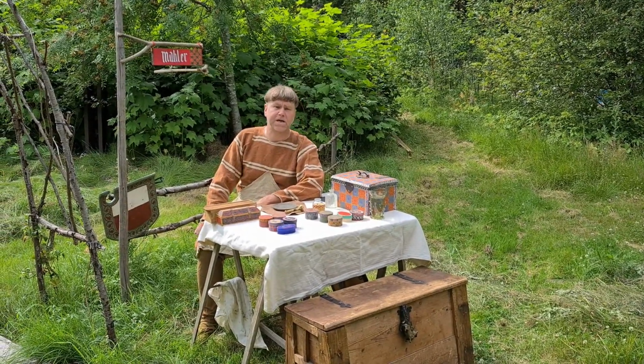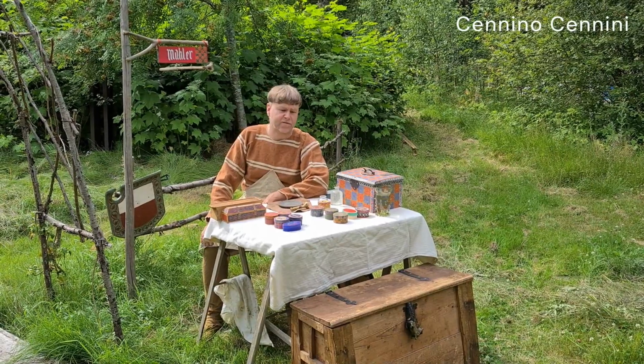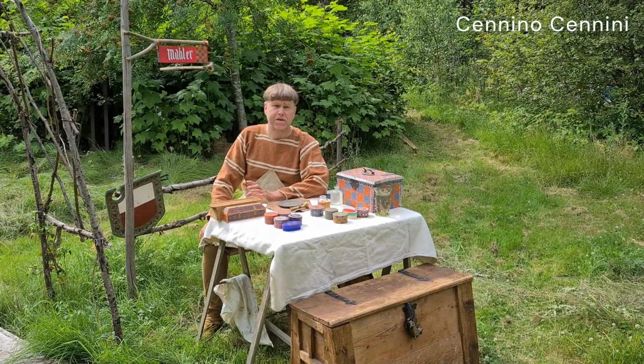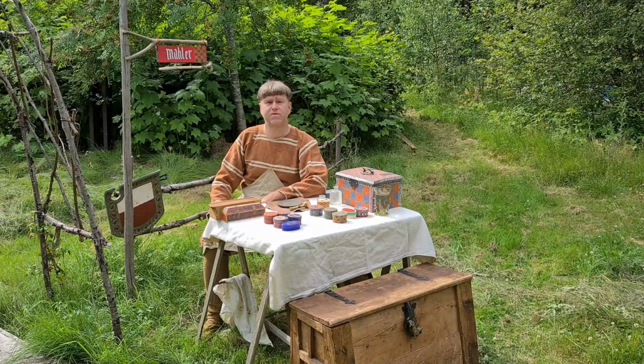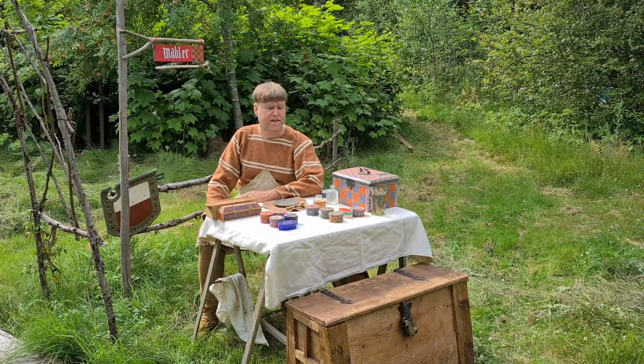Today we're going to talk about medieval paint. We will use Cellini as a reference because he wrote a book about medieval painting and the life of a young painter in the 1390s.